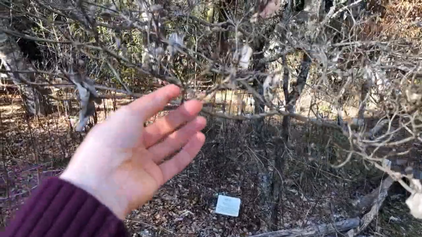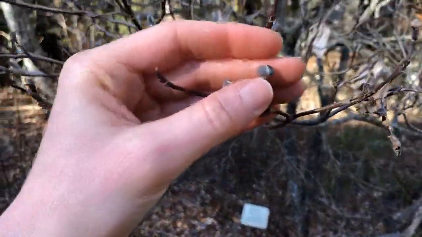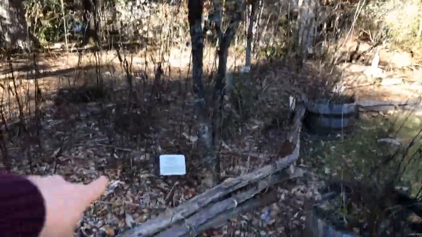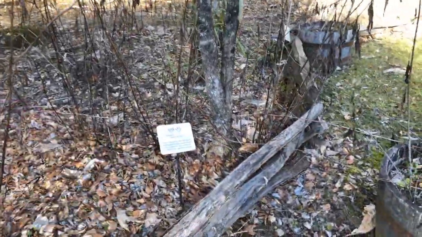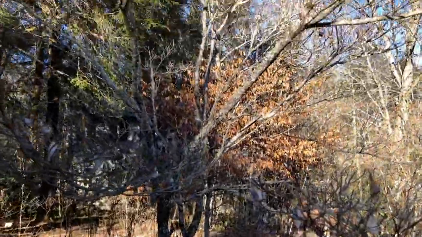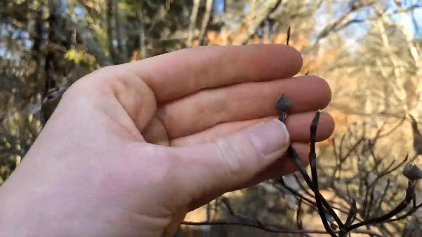Look at the ends of the twigs. What do we see? Onion-shaped buds. Onion-shaped buds. And you know what the biggest giveaway for me is? This sign right down here that says dogwood. This is a flowering dogwood, which, again, these onion-shaped buds are really distinctive.